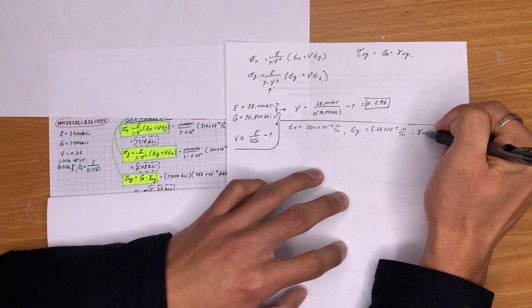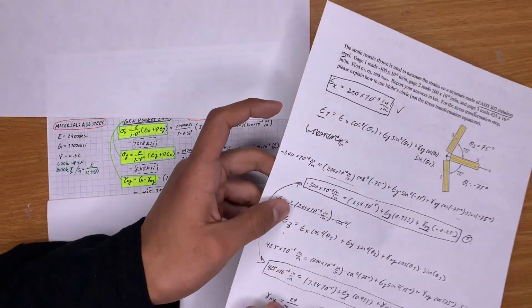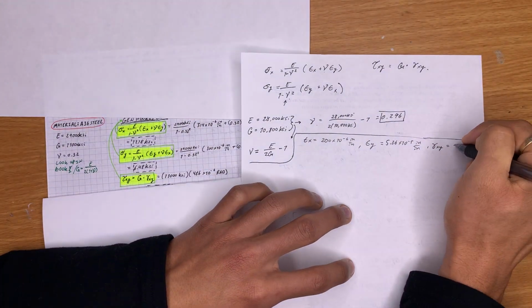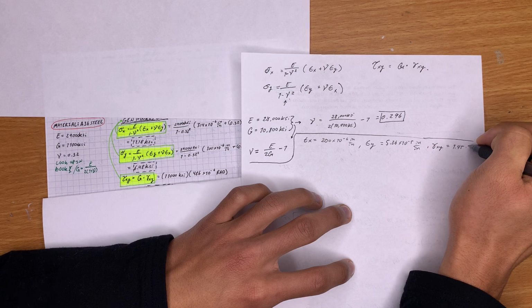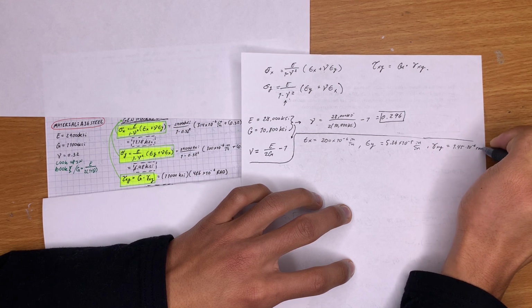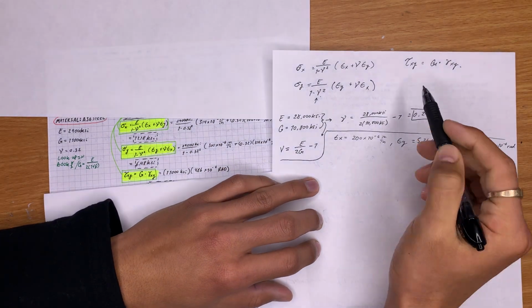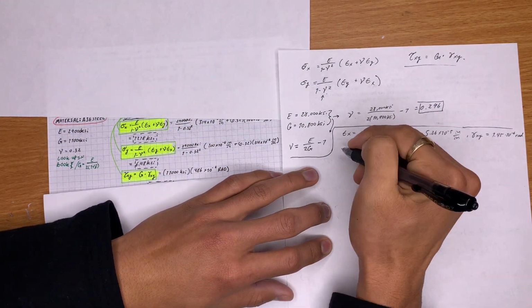And gamma xy is equal to 1.45 times 10 to the minus 3 radians.